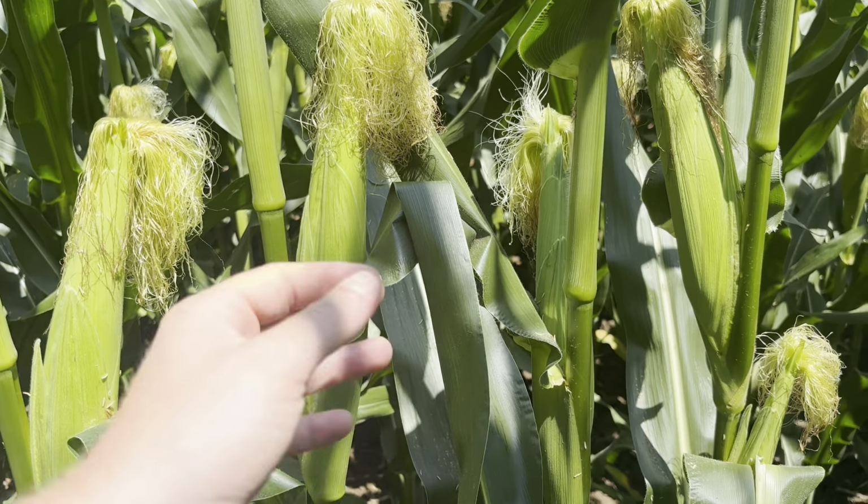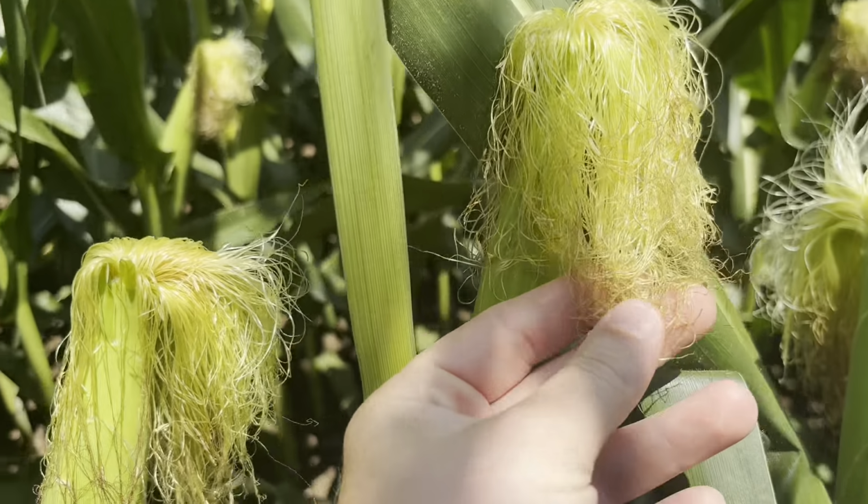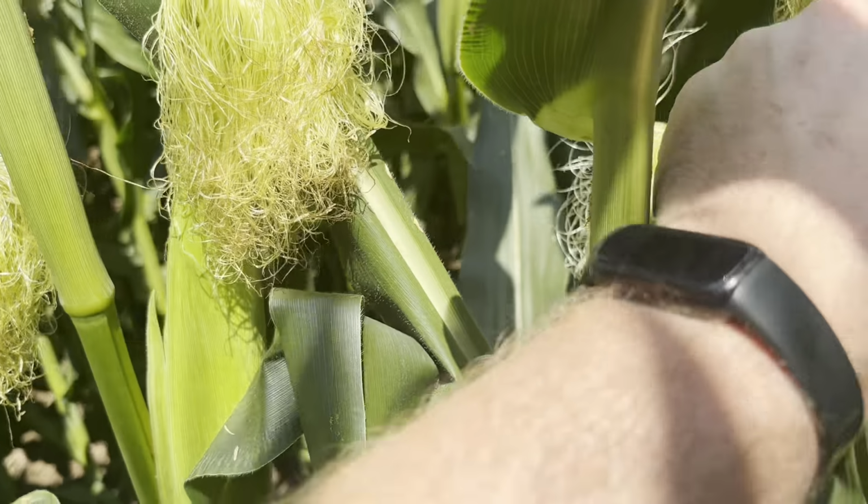Much like the 99 day that we just left, we are starting to see a little bit more of these brown silk colors.